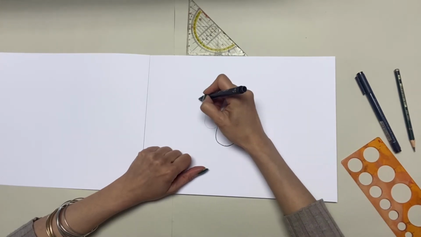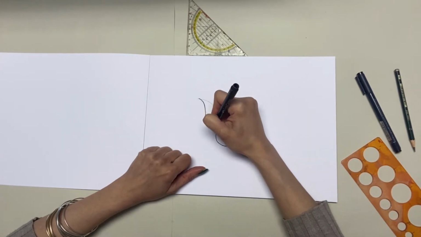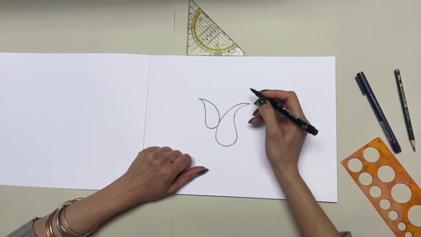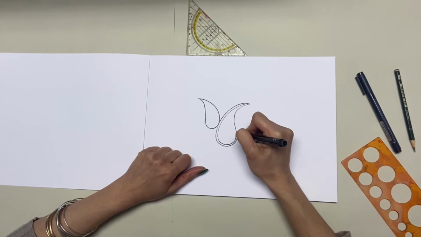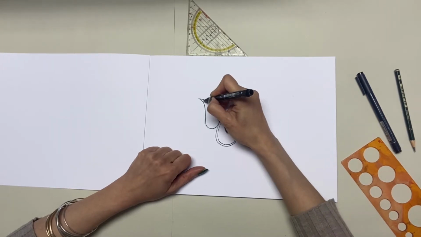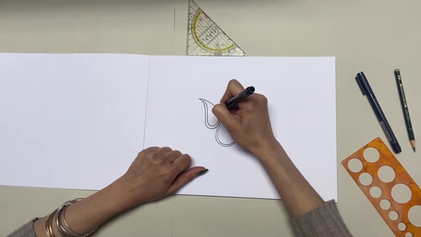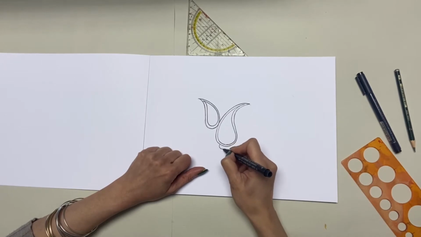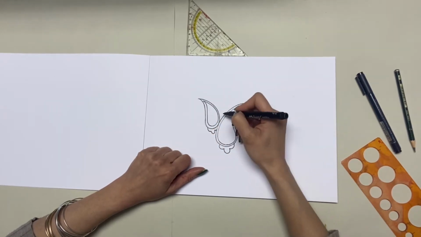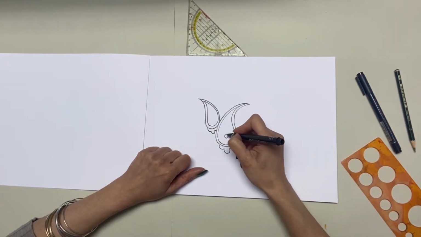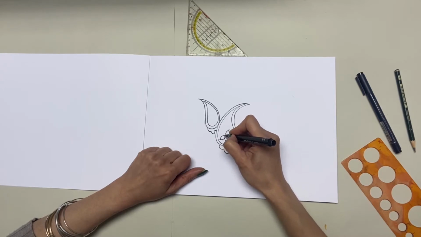I use this black pen for contouring and adding decorations and designs inside and outside of the main shape. These ornaments are all inspired by nature.